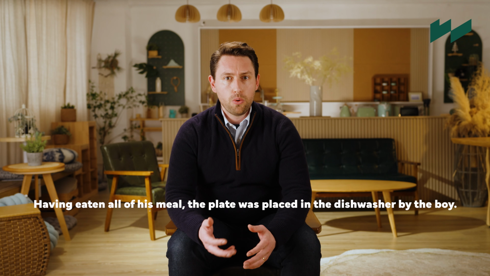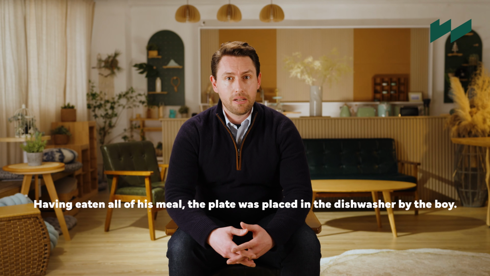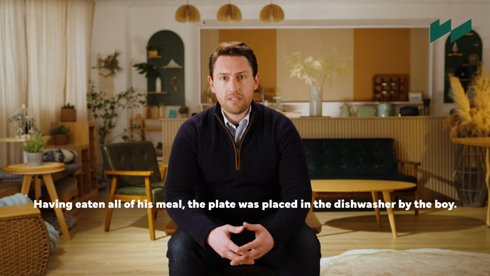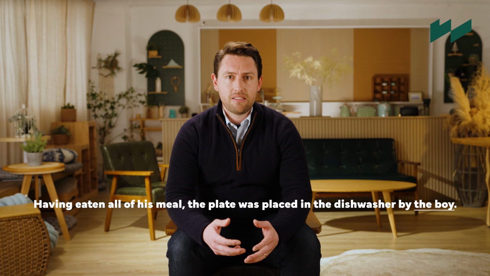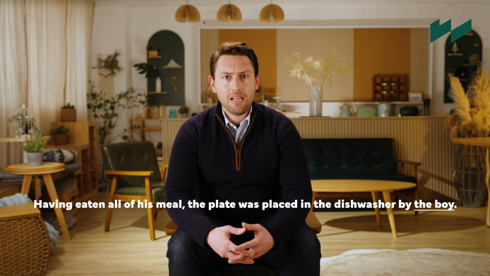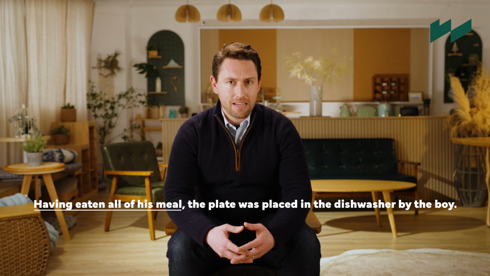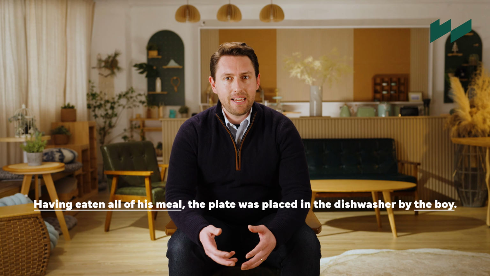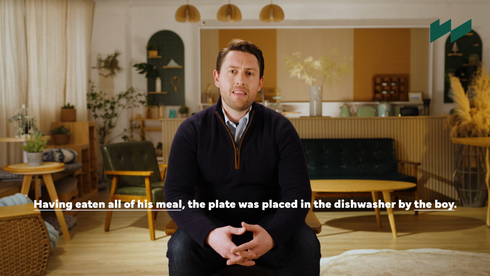In this case, who or what has eaten all of his meal? Clearly, when we ask ourselves that question, we can tell that it is the boy who has performed this action. But notice the modifier comes at the beginning of the sentence, while the boy comes all the way at the end. That's no good. That's one very ambiguous sentence.